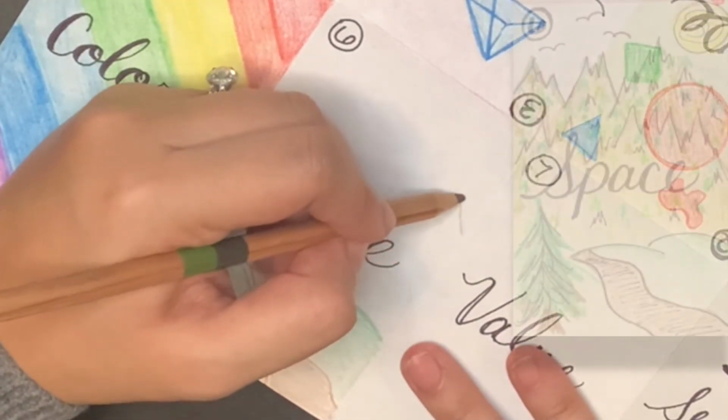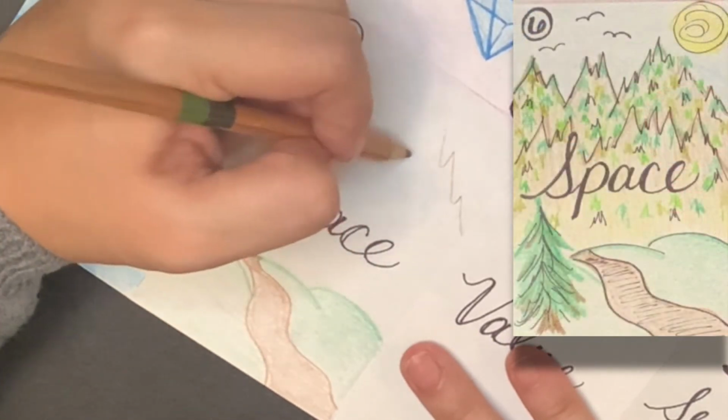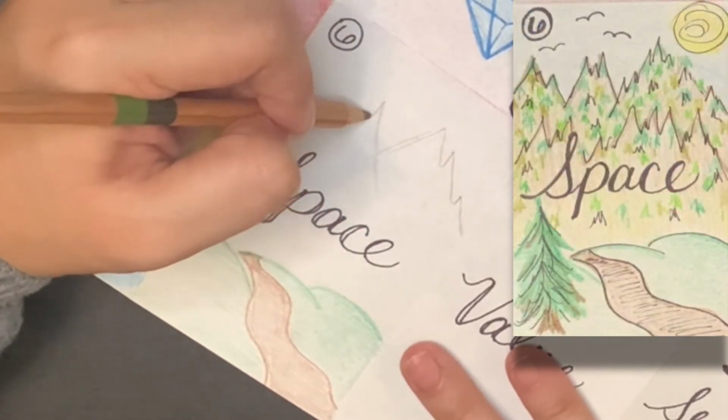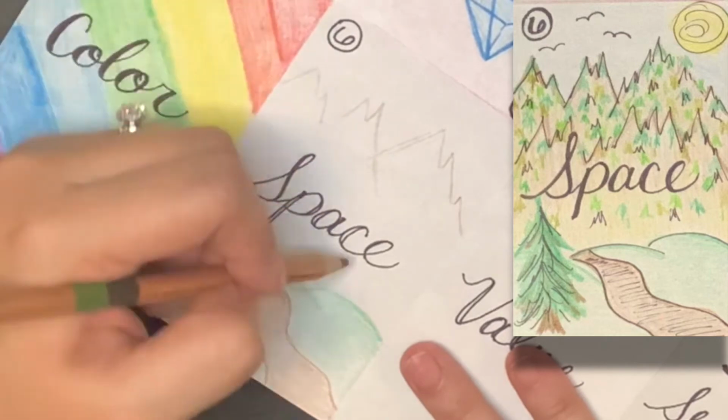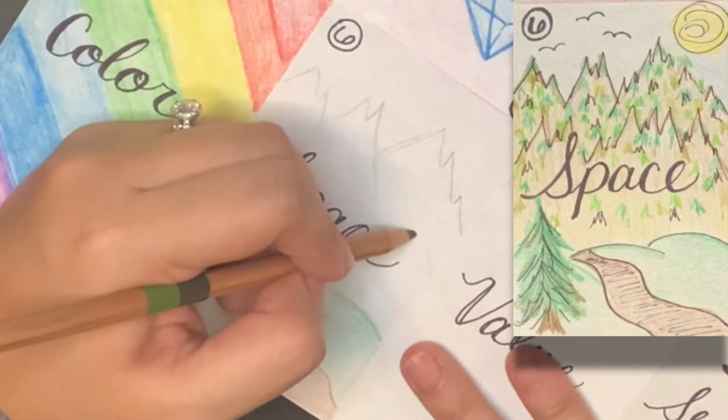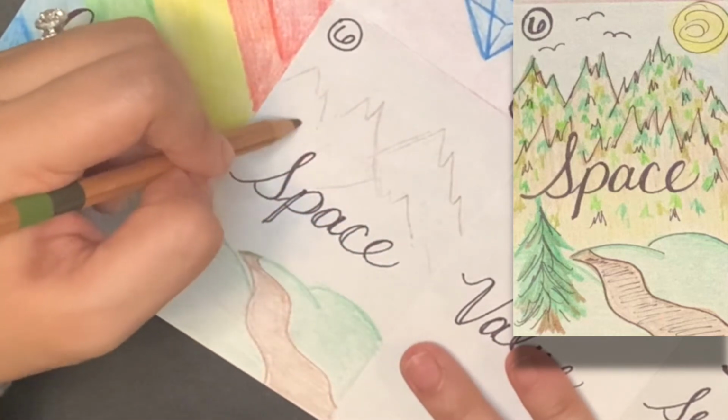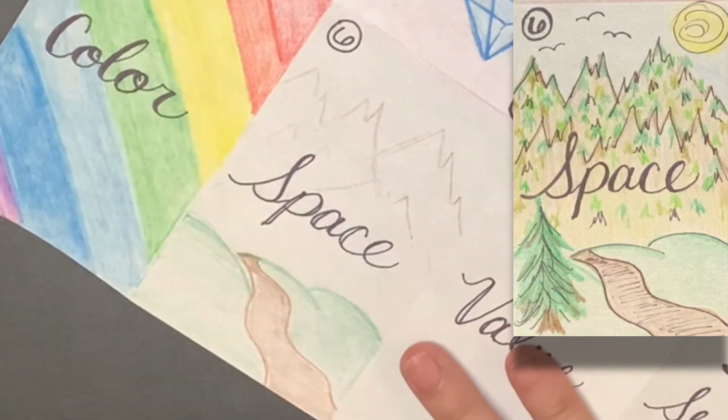I lightly traced my mountains, and instead of showing snow, I started drawing shaggy green arrows to represent small pine trees. If you are following along with me, I used 3 different shades of green.